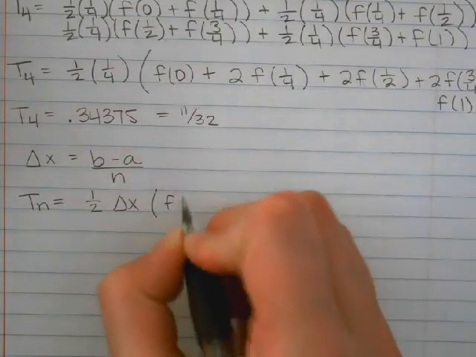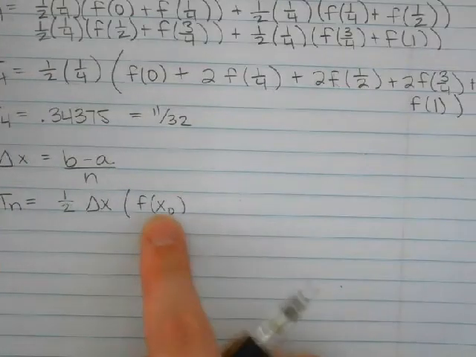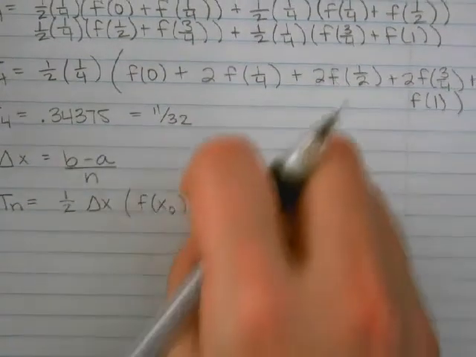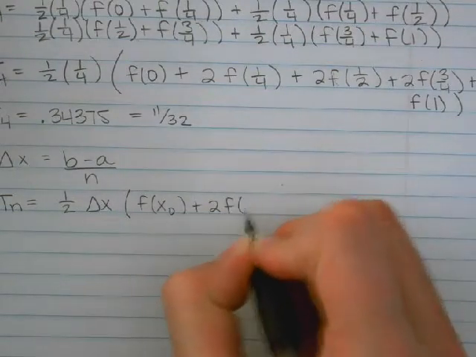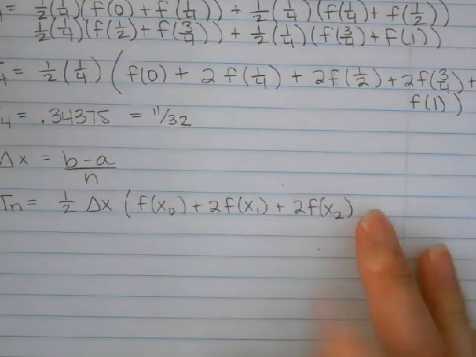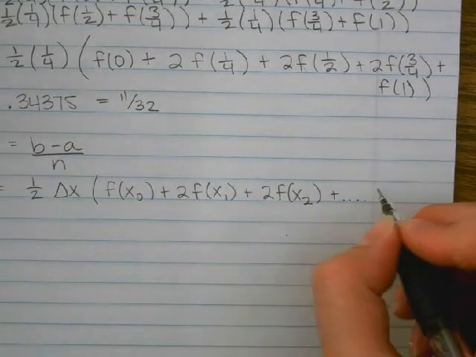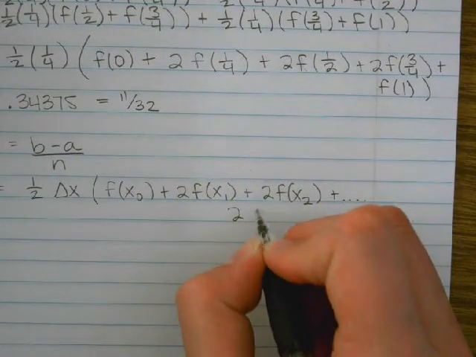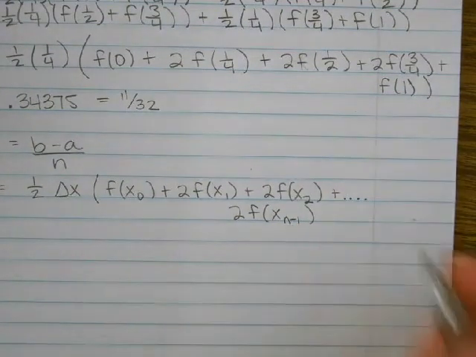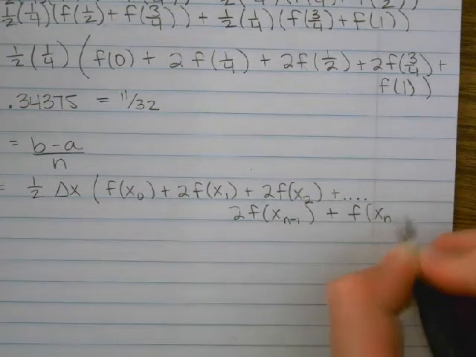And then we're going to plug in the initial value, the lower end, that a value, evaluate the function at that lower end. And then it's going to be 2 times the function evaluated for the next number up, and then the next number up, and that pattern is going to continue until we get to the end, and at the end we're going to say 2 times the function at 1 less than our subintervals, and then the last one is just going to be f of x sub n.